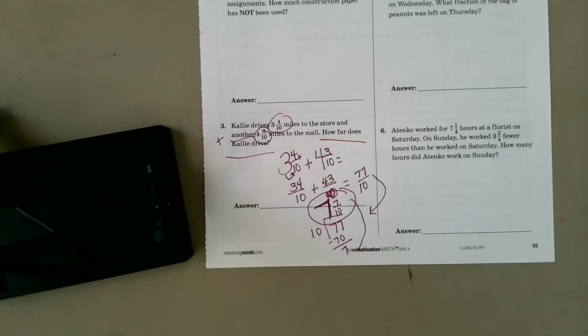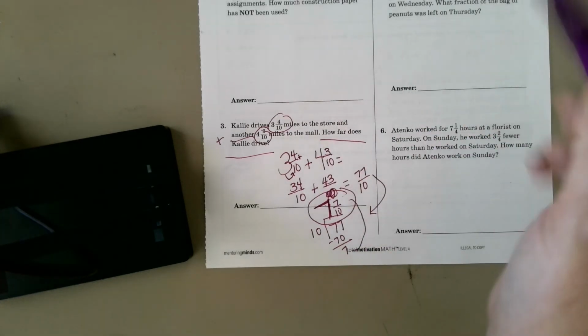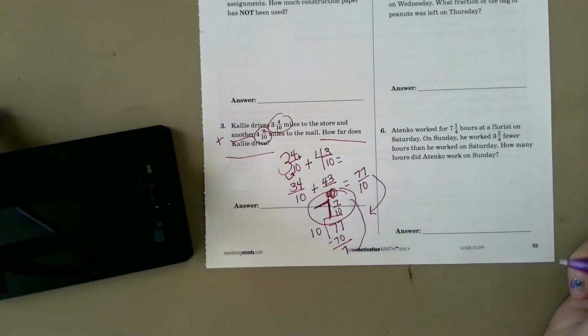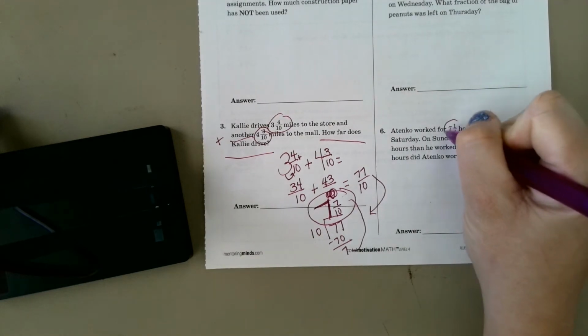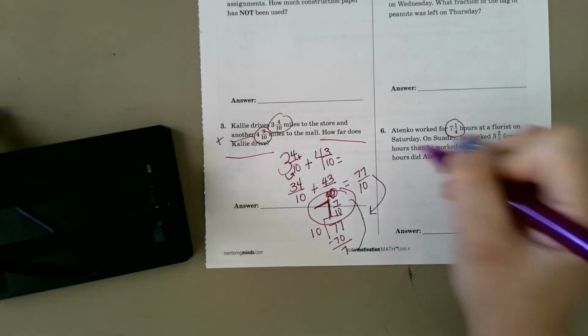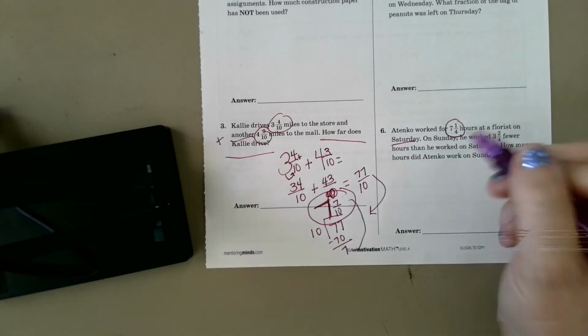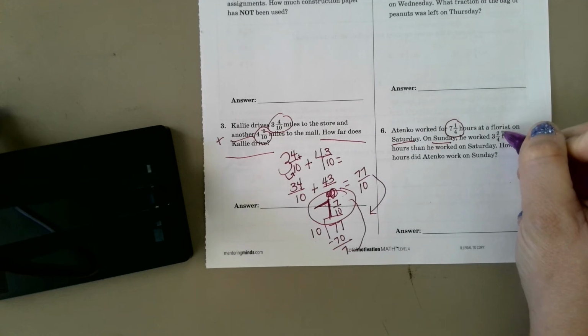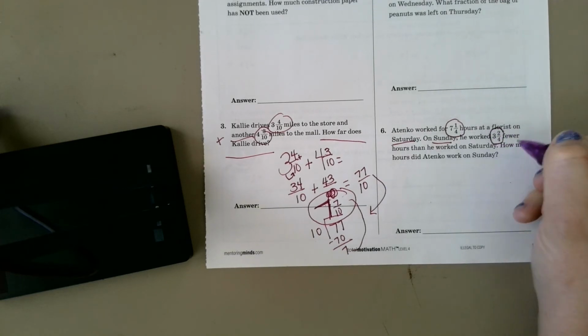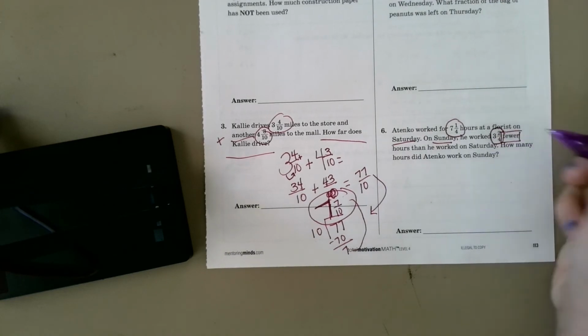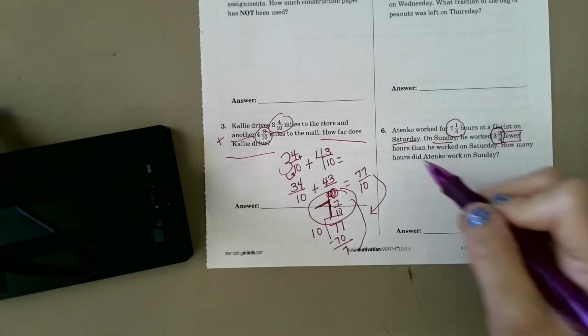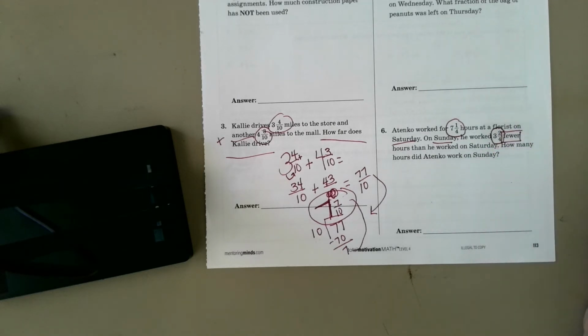All right? Okay, we're going to continue with number 6. We're going to skip around a little bit. Number 6, Matenko worked 7 1/4 hours at a florist on Saturday. On Sunday, he worked 3 2/4 fewer. I'm going to box in fewer because automatically when I see fewer, it makes me think that my number is going to be getting smaller, okay? Fewer hours than he worked on Saturday. How many hours did Matenko work on Sunday?